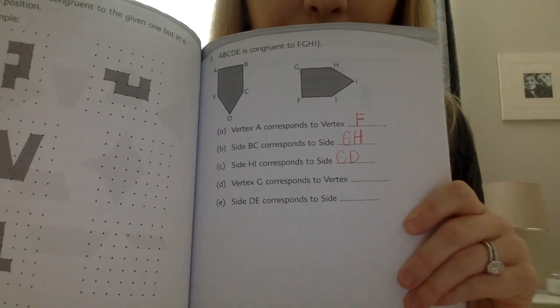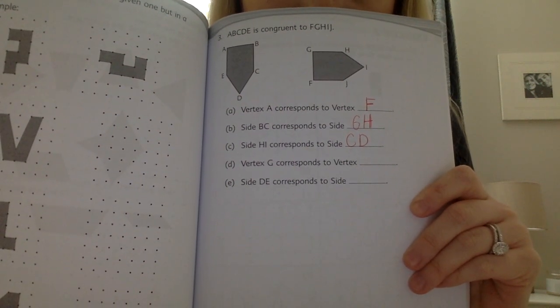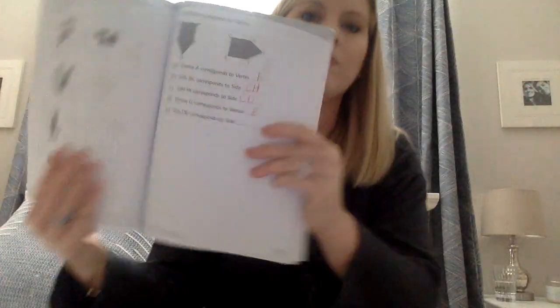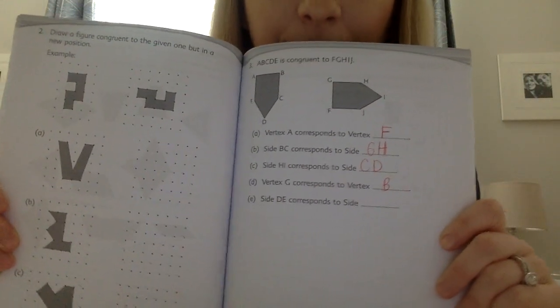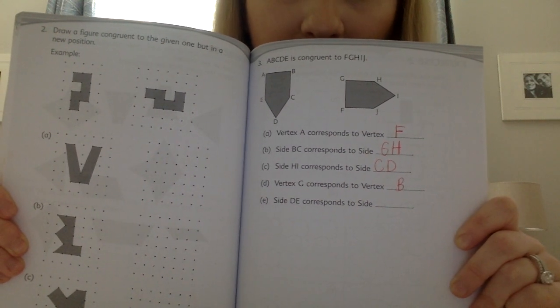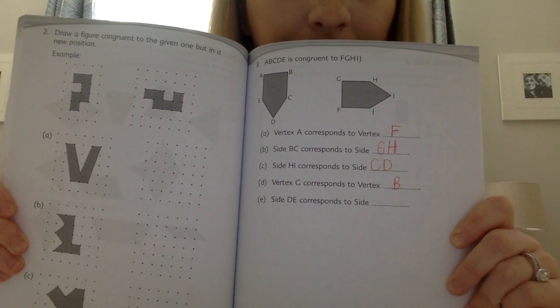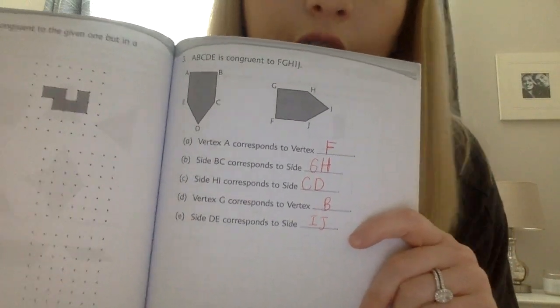Vertex G corresponds to vertex B. And finally, side DE corresponds to side, you should have IJ. Okay, here are all of our answers. F, G, H, C, D, B, and I, J.